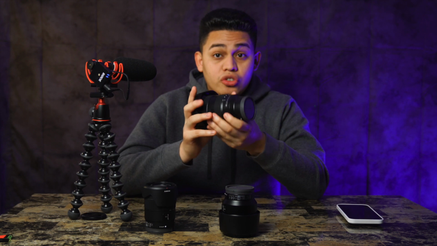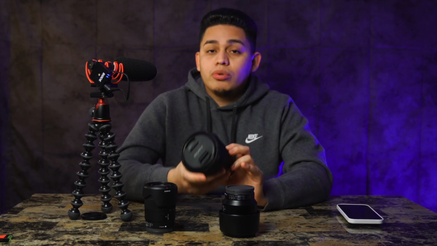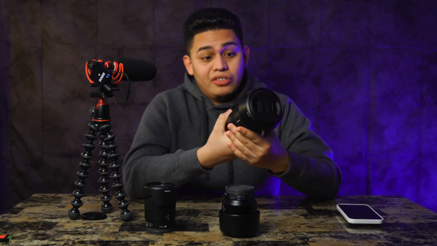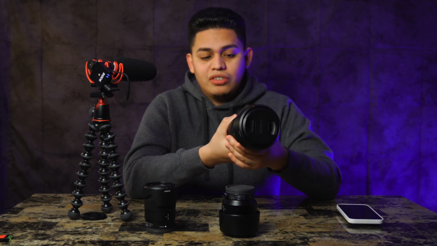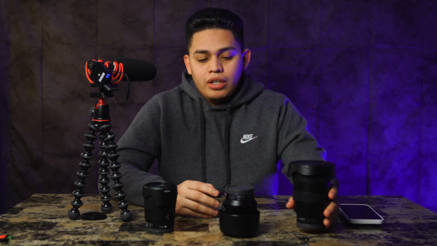A G Master lens has an f2.8, and if you have it on f2.8, it's not gonna leave that f-stop. It'll stay at f2.8 as long as you have your shutter speed, aperture, and ISO set. It's not gonna change whether you zoom in or stay at 35. So yeah guys, that pretty much concludes my video.